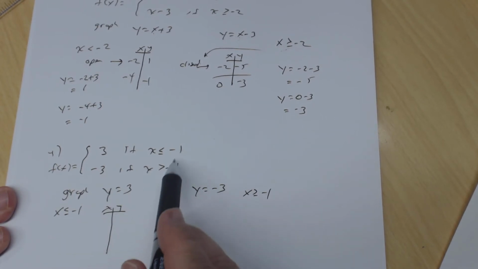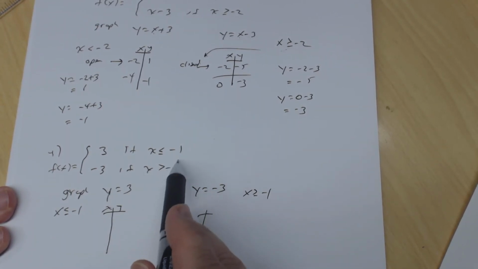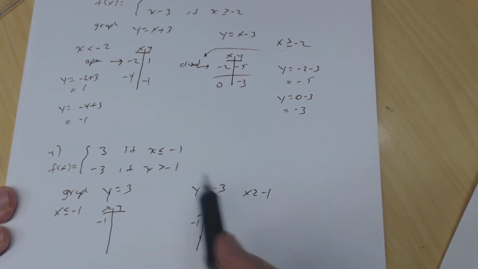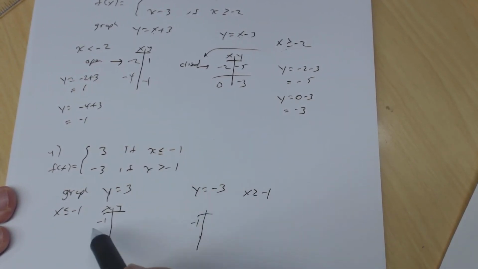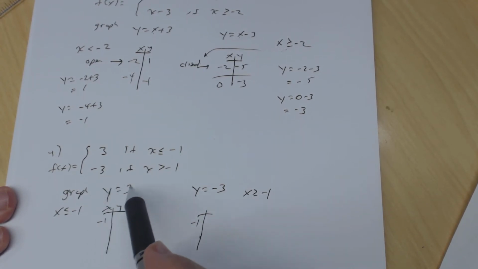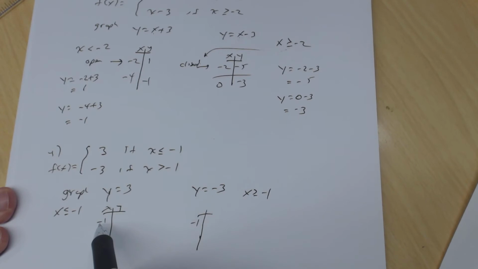So when I do a t-table, in both cases I have to use this first, so -1. Make sure you use these numbers first. That's where you start. So when x is -1, I go to my function and where we see the variable x, I plug in -1. But remember, there is no x. So that says y must always equal 3. So when x is -1, y is 3.